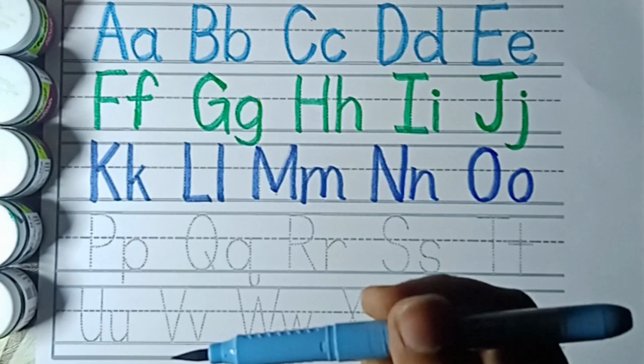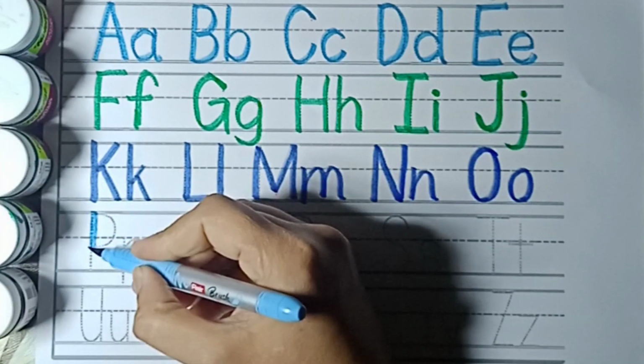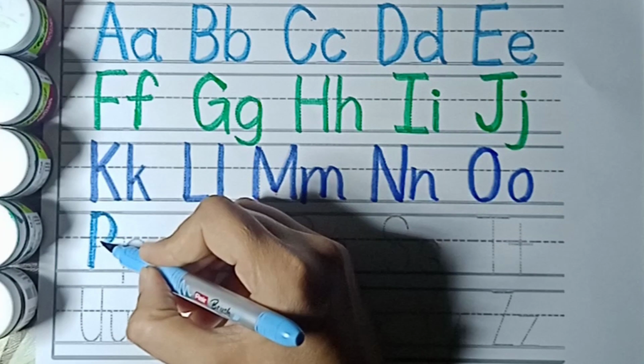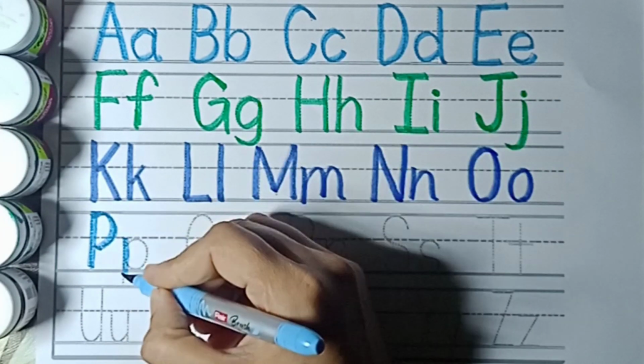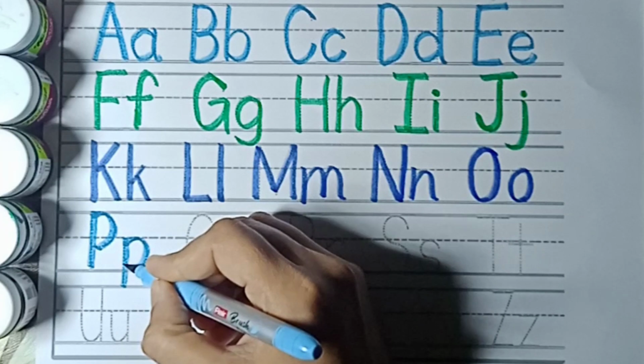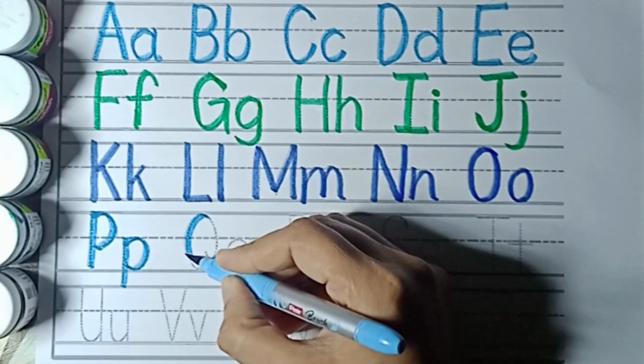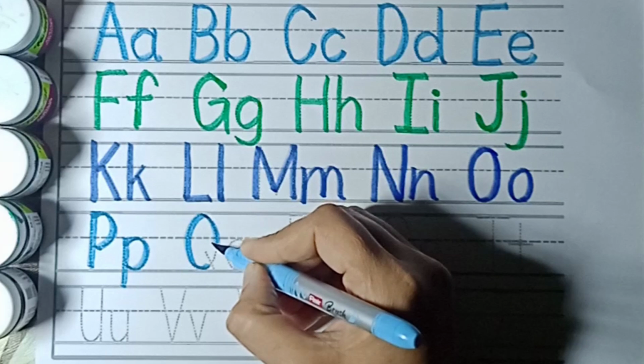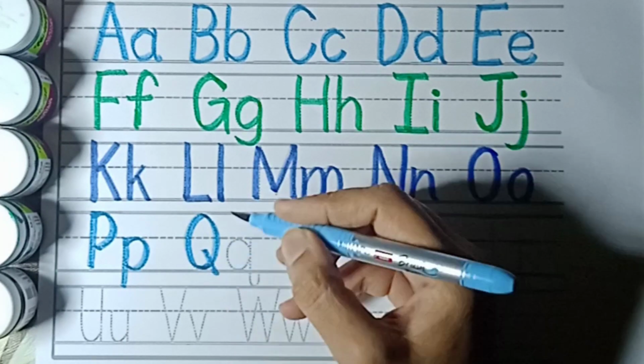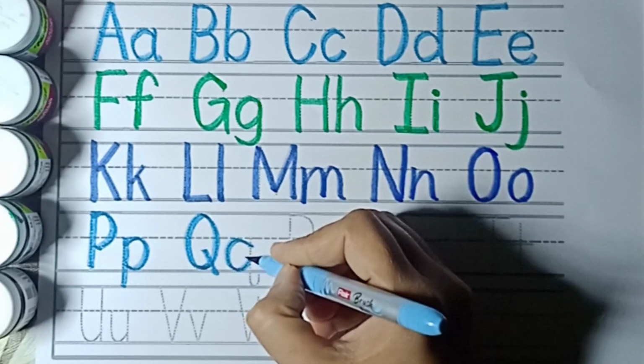Sky blue color. P. P for parrot. Q. Q for queen.